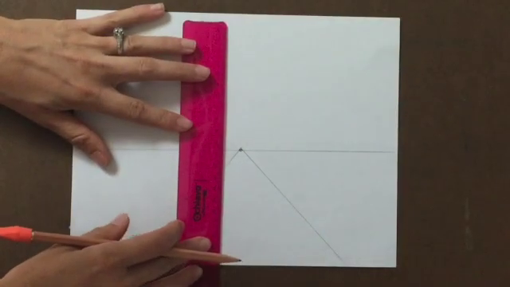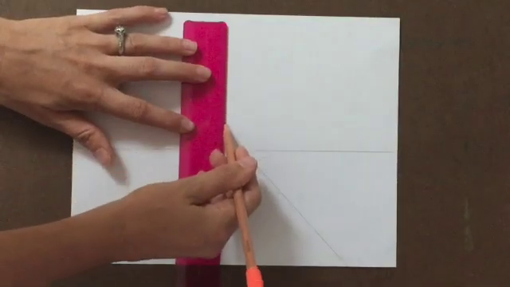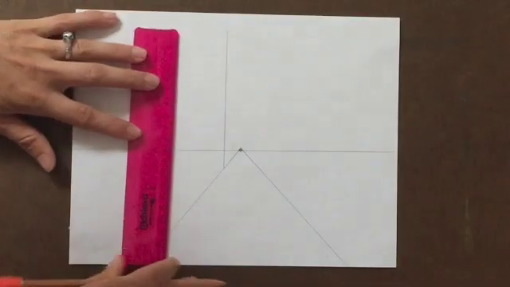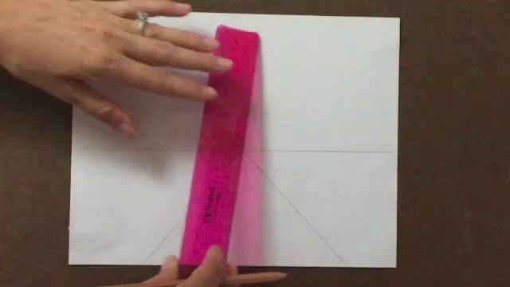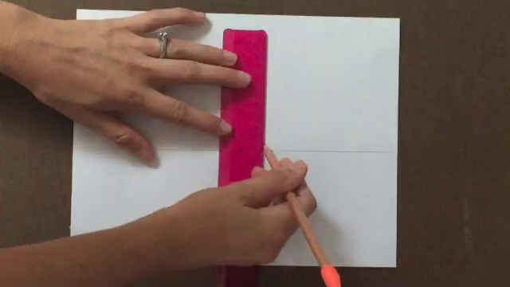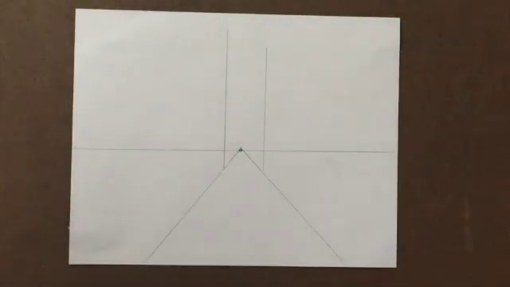I'm going to do my vertical lines, but they're going to come down even lower than my horizon line. I'm going to bring them down right there to where my line is for the pool. I'm also going to do this over here on the other side, connecting it down below the horizon line like that.